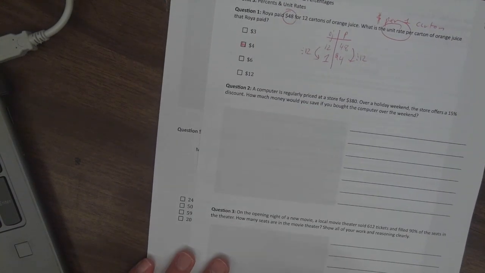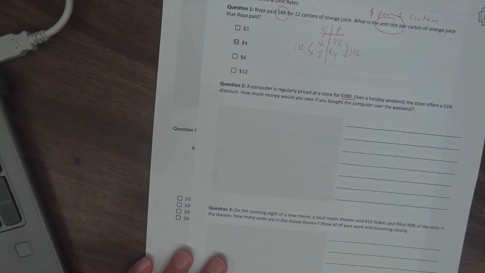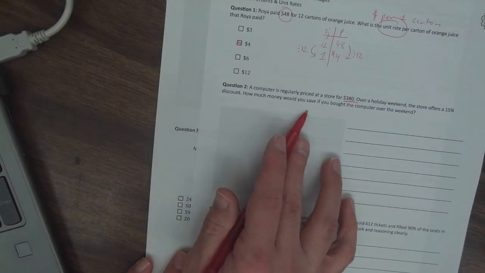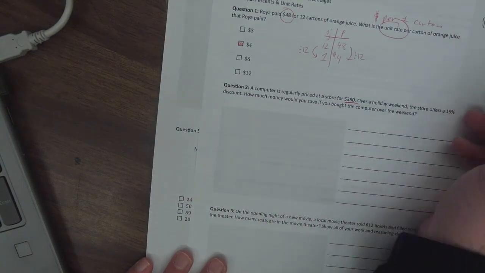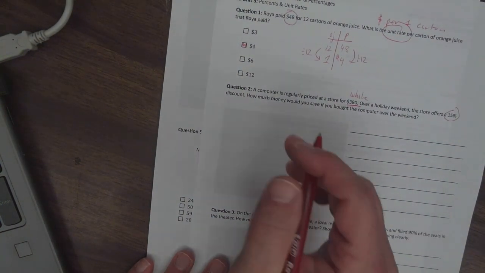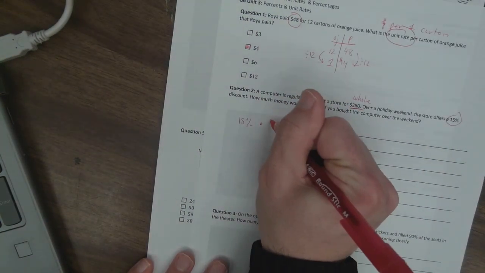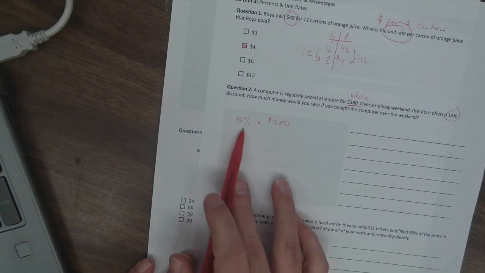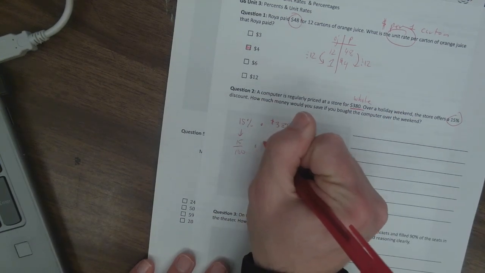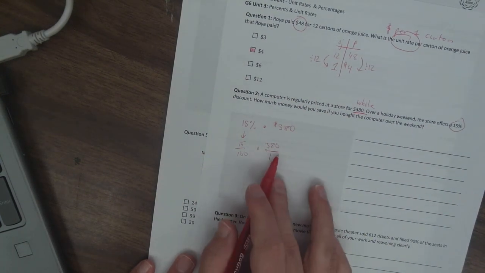All right, let's do question 2 real quick. So a computer is regularly priced at $380. Over the holiday weekend, the store offers a 15% discount. How much money would you save if you bought the computer over the weekend? So we have our discount and the total cost as the whole. And so we would set this up as 15% of, and we know of means multiplication, $380. We know percent is just per 100, so this is 15 over 100 times 380. And so we know we want to put this over 1 because we're doing a fraction times the whole number.